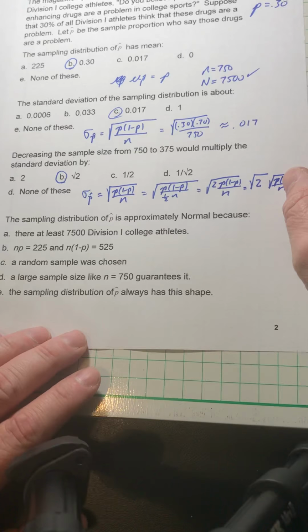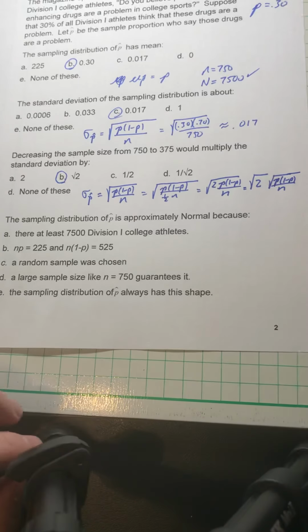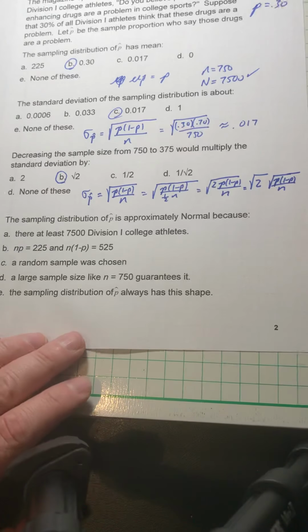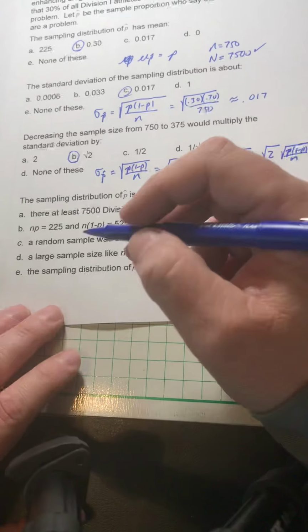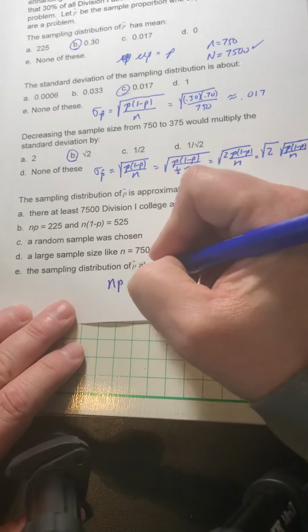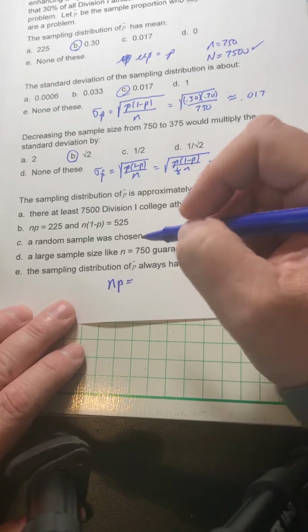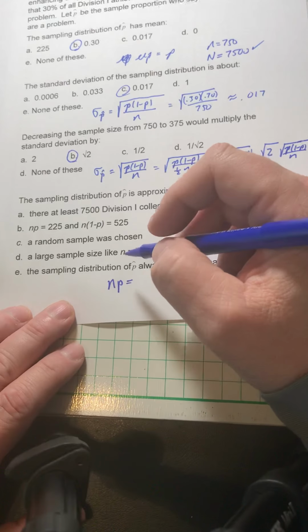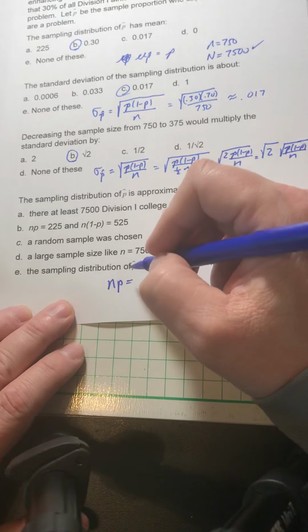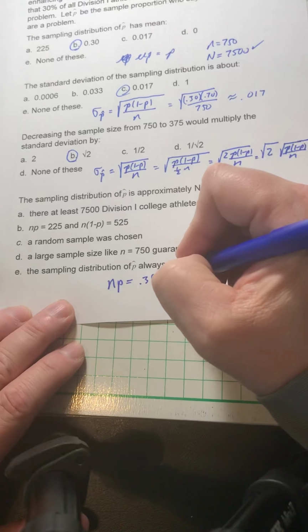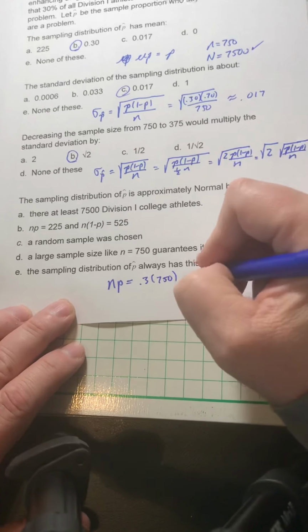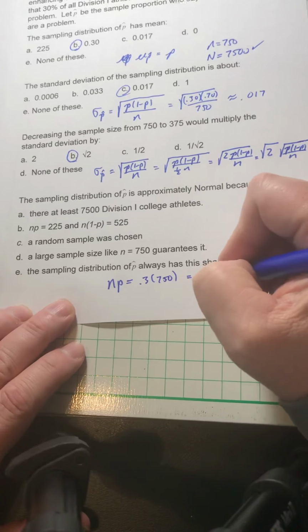So now we're going to ask the question, the sampling distribution of p hat is approximately normal because, well, why is it approximately normal? We have to go back and check our two conditions. Our two conditions were n times p has to be greater than 10. Well, in this case, n times p is 0.3 times 750, which is 225.